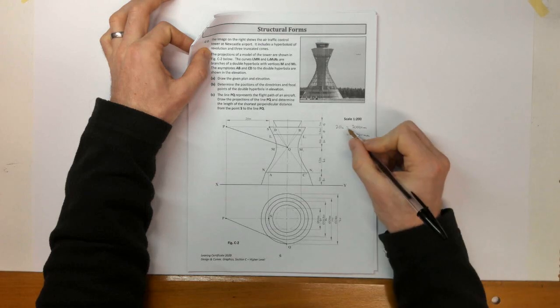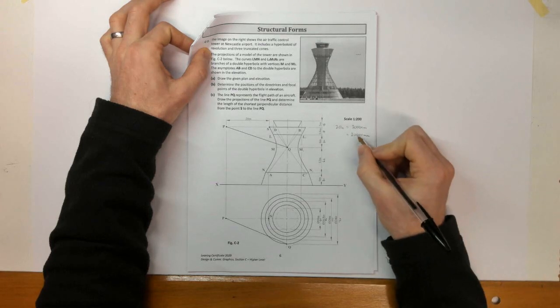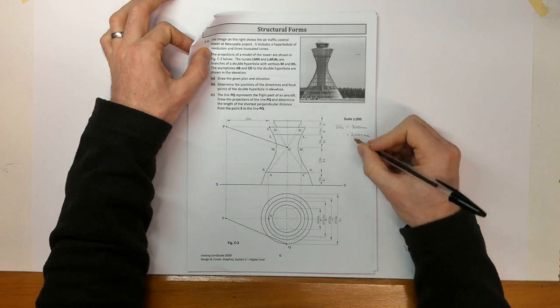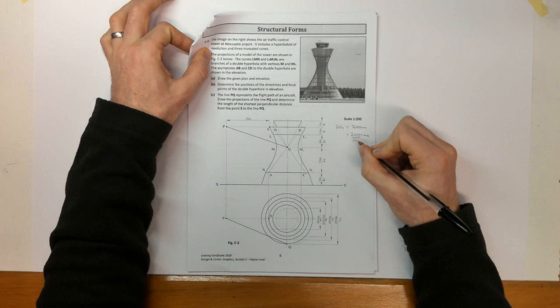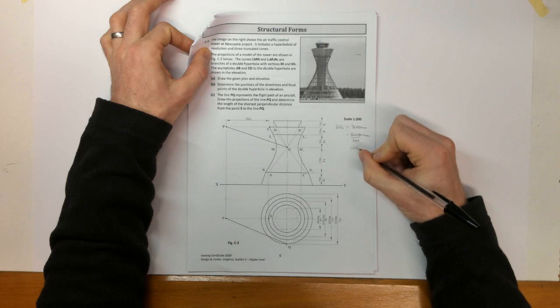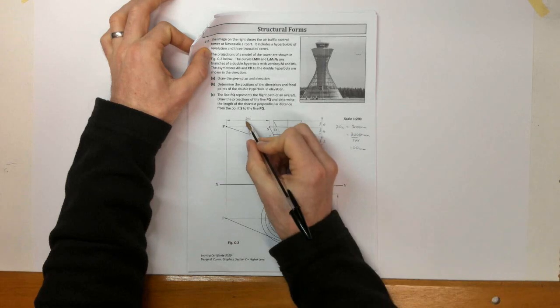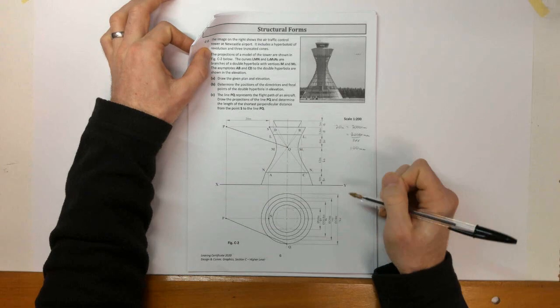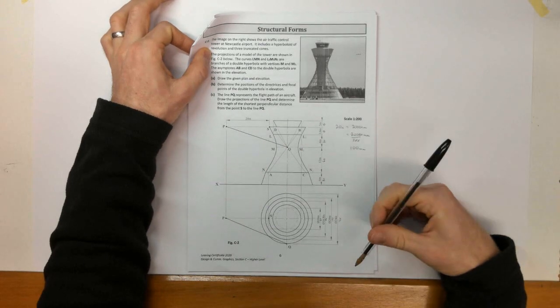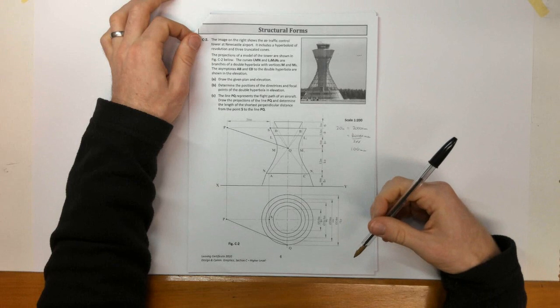So I multiply by 100 to find the centimeters, multiply by 10 to find the millimeters. And we're going to scale 1 is to 200, so let's divide that by 200. Into that goes 100 millimeters. So 20 meters is equal to 100 millimeters that we'll be using to measure it. And I've converted all the rest of those. You do the same before you begin the question.